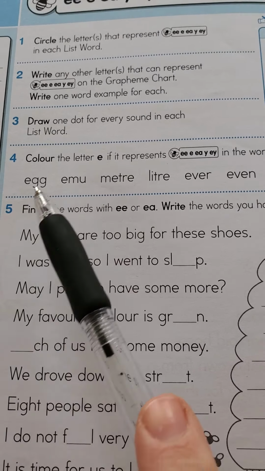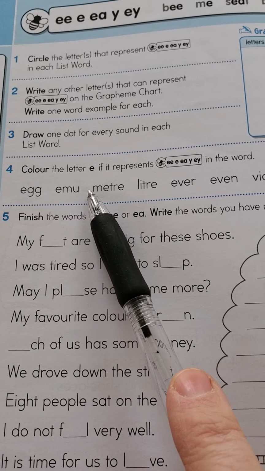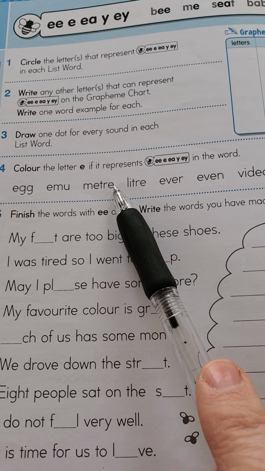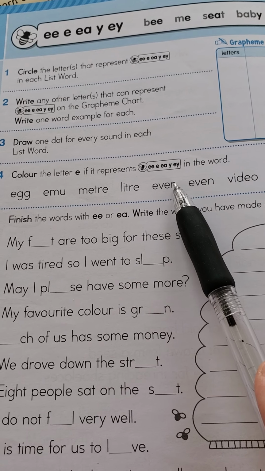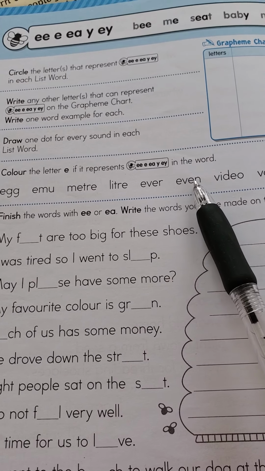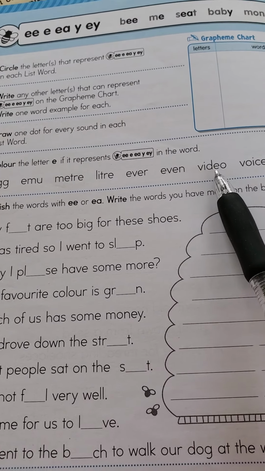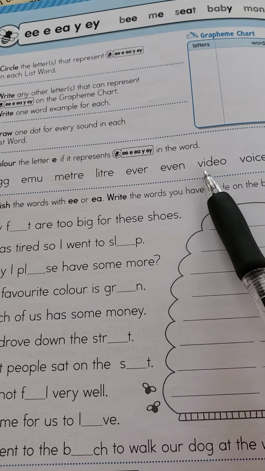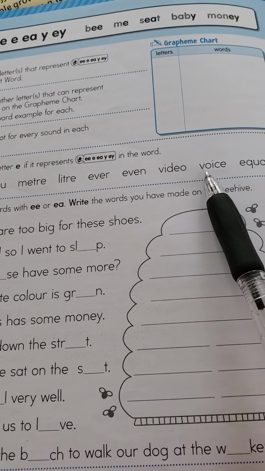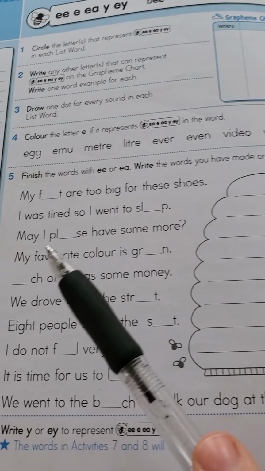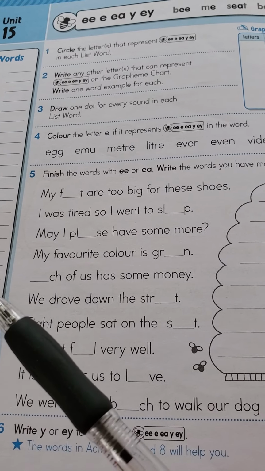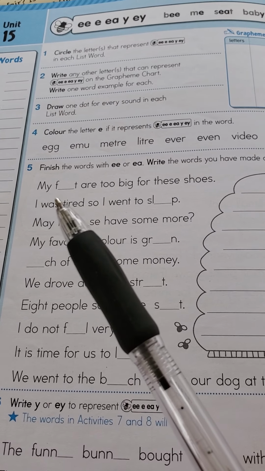Egg, emu, meter, liter, ever, even, video, voice, equal. So you only colour the letter E if it makes that E sound.